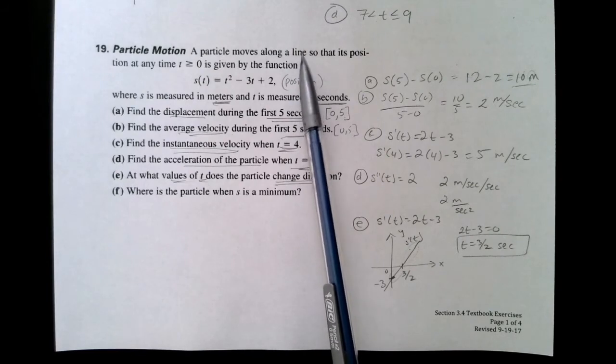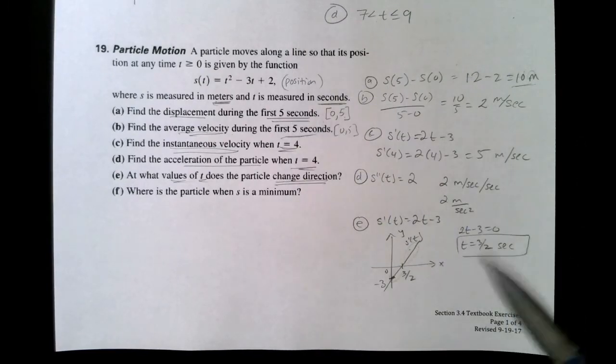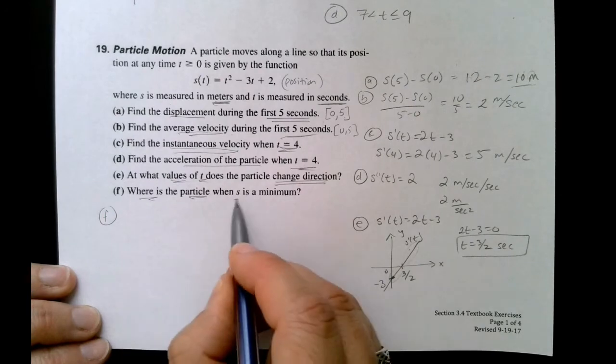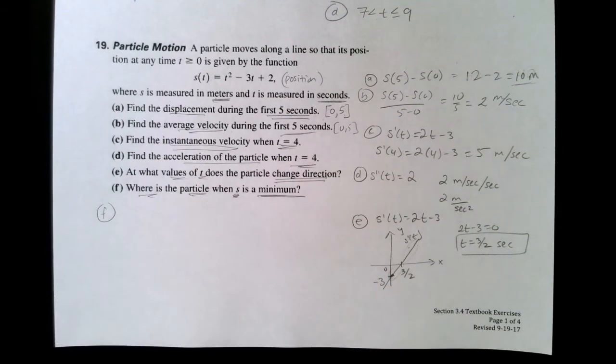It doesn't tell us if it's a vertical line or a horizontal line. So actually all I can say is that it changed directions at that point. F. Where's the particle when the position is at a minimum?